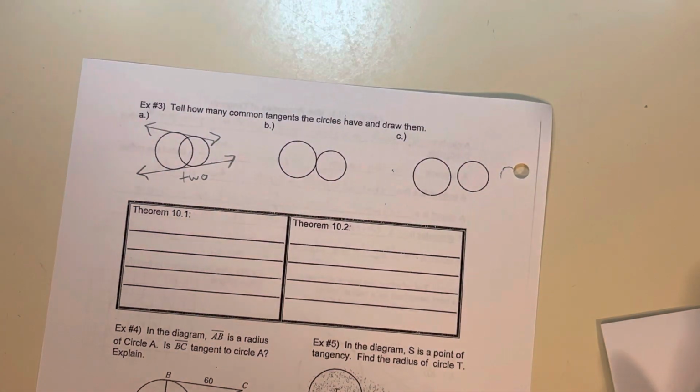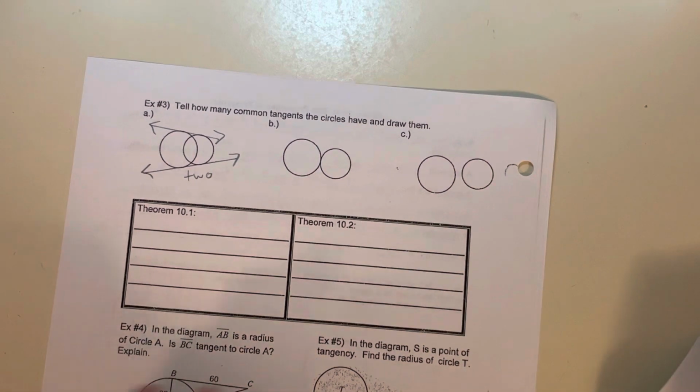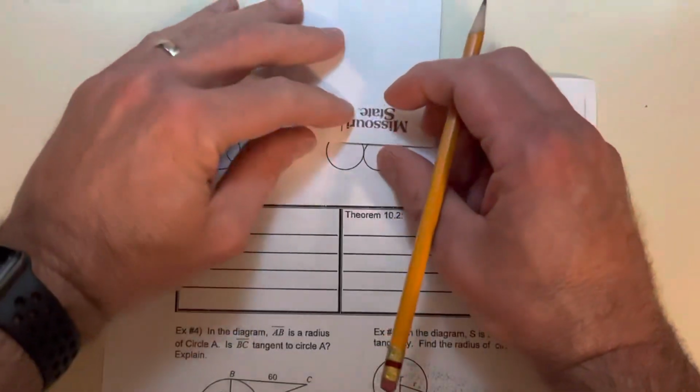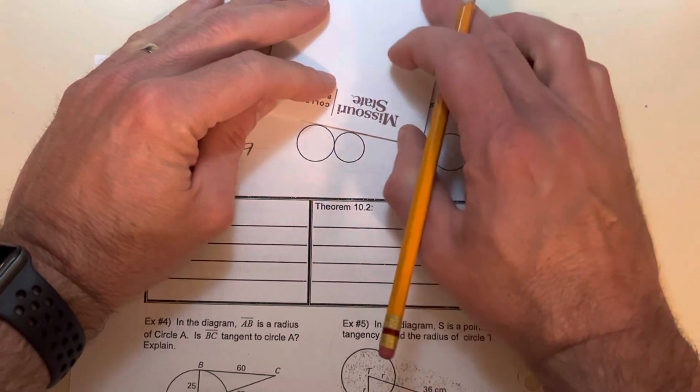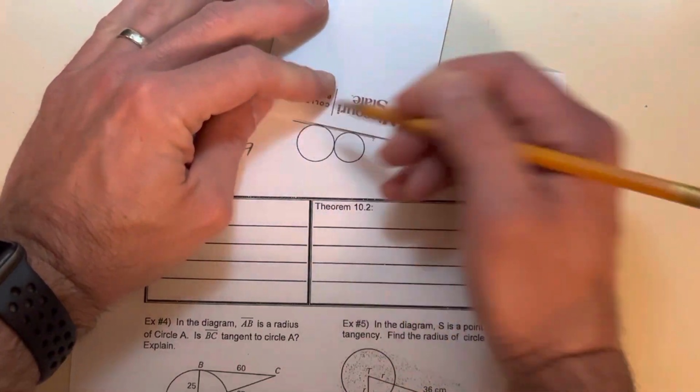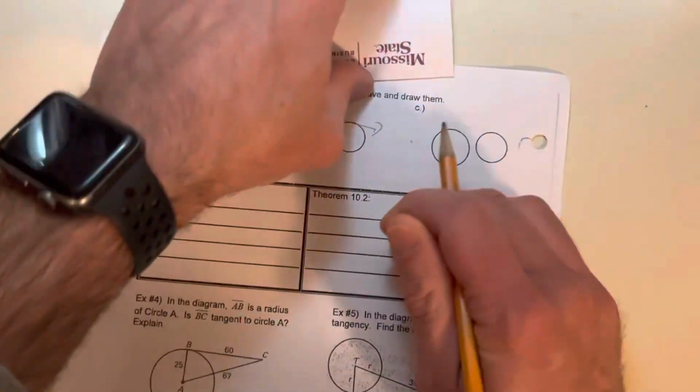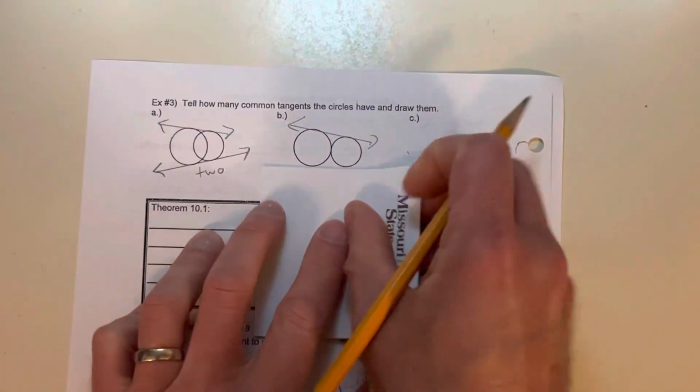On this next one, though, we got basically 2 circles that are tangent, which is kind of a fascinating idea. We still have the top common tangent. We still have the one below.